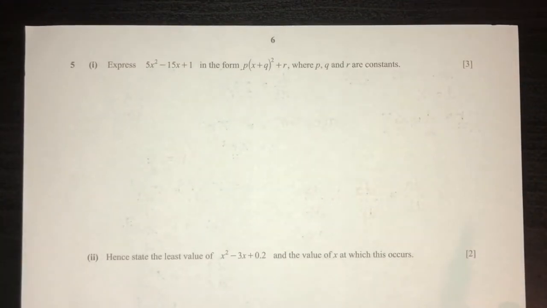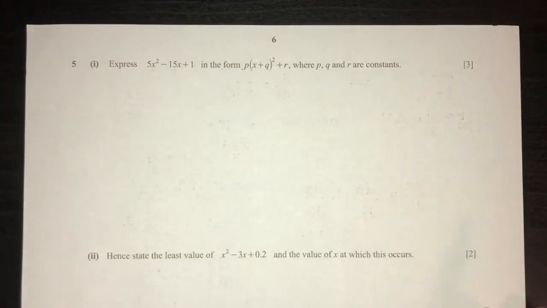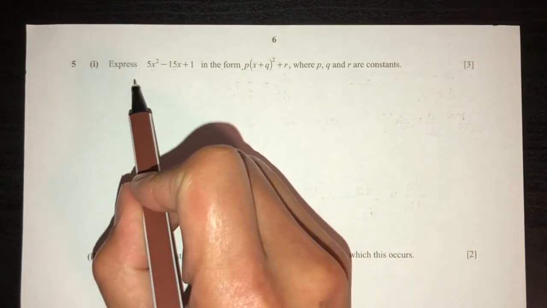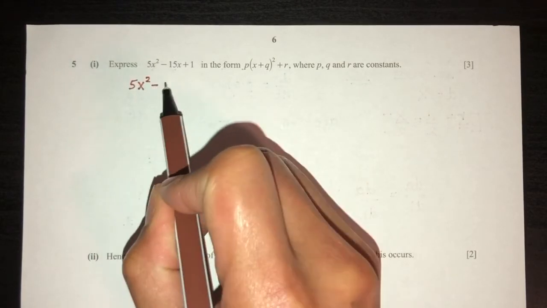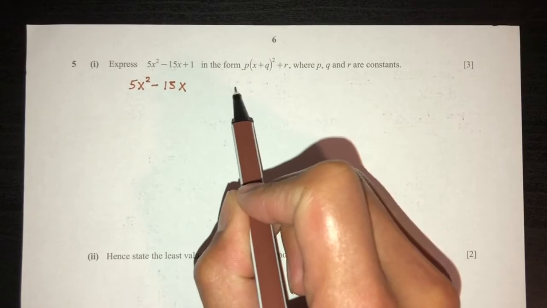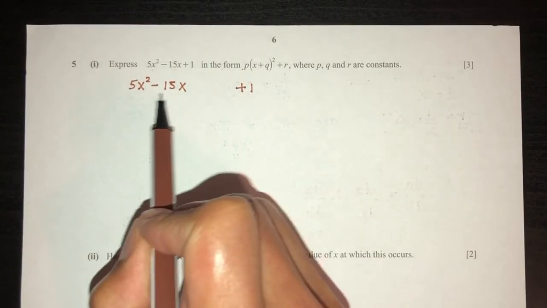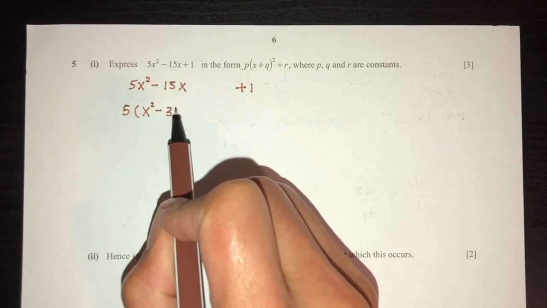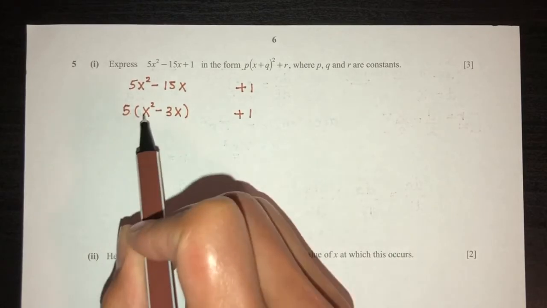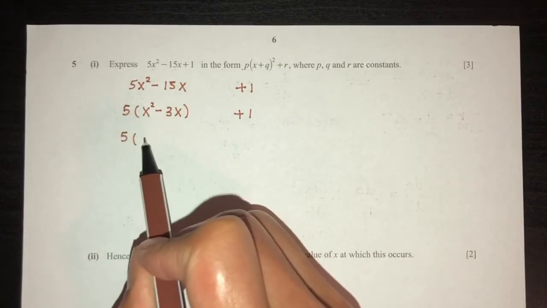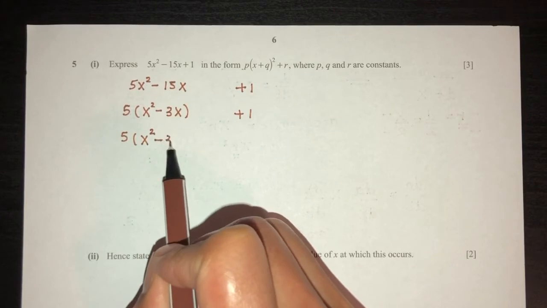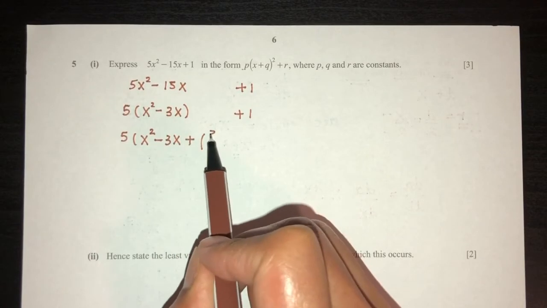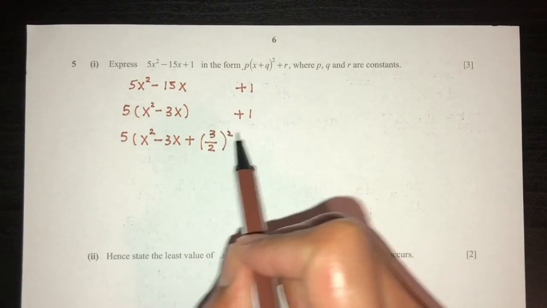Now for question number 5, we have to express this in terms of this. So let's see how can we do this. Always step by step. So the first thing I like to do is I like to write 5x squared minus 15x. I like to leave some space, right, plus 1. Now I like to factorize those two. So we take out 5. You will have x squared minus 3x plus 1. Now we can square this one. You will have x squared minus 3x. We have to plus something. So you will plus this number here, which is 3 divided by 2 squared.